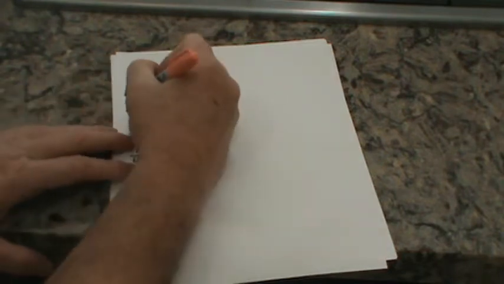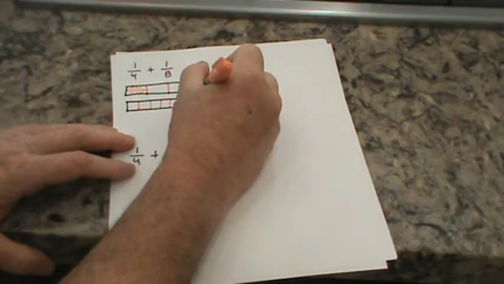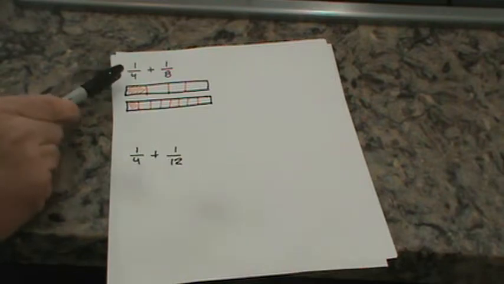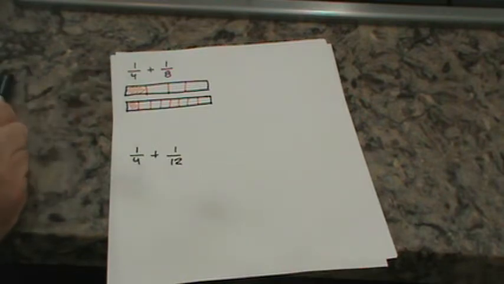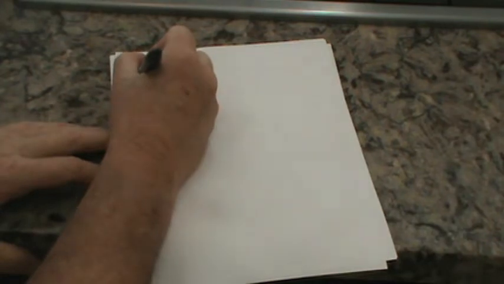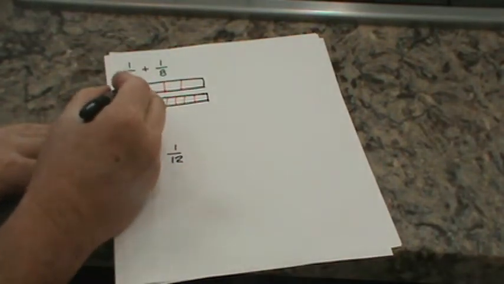Now we have 1/8. So I'm going to go 1, 2, 3, 4, 5, 6, 7, and 8. And I'm going to shade 1. So what we need to do is we need to turn this 1/4 into eighths. Now I know that 4 times 2 is 8, so if I just split these in half, these units, it'll work out. See that now I have 2 units, right?